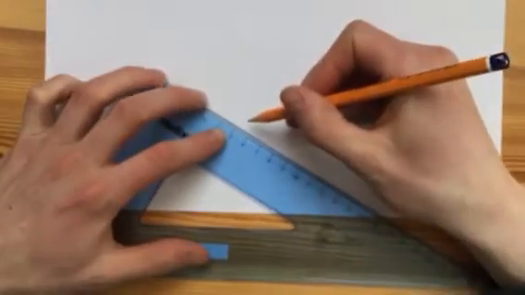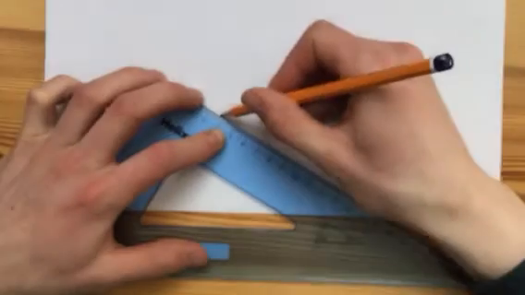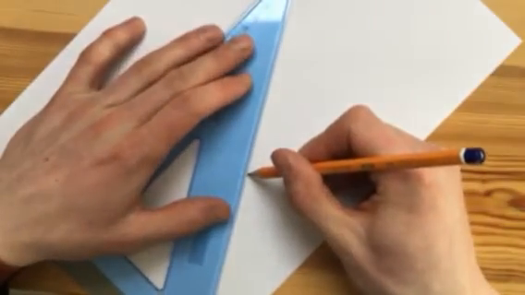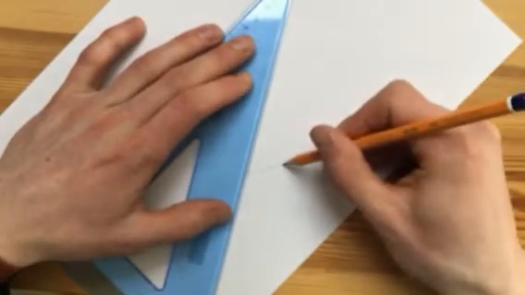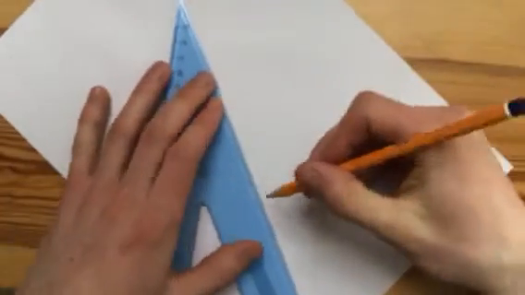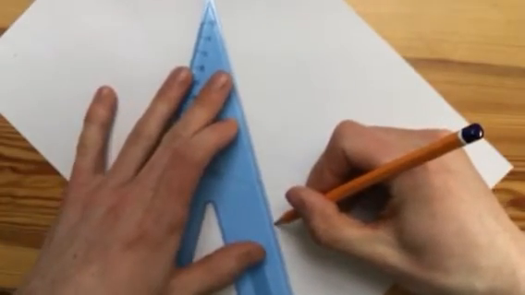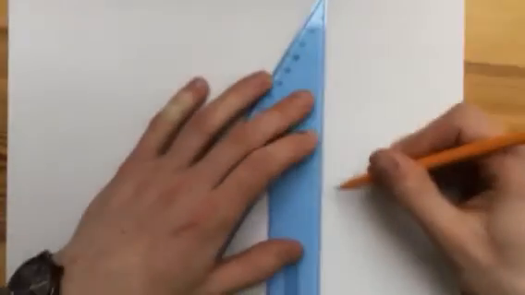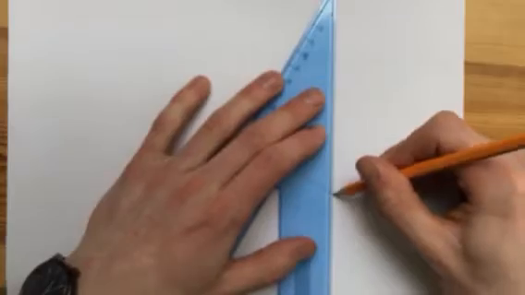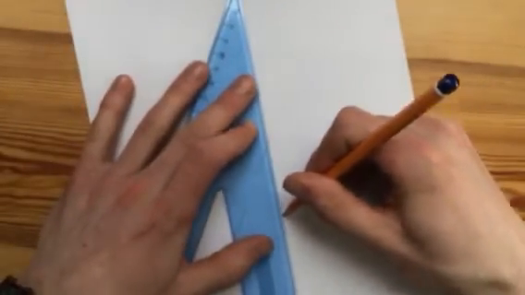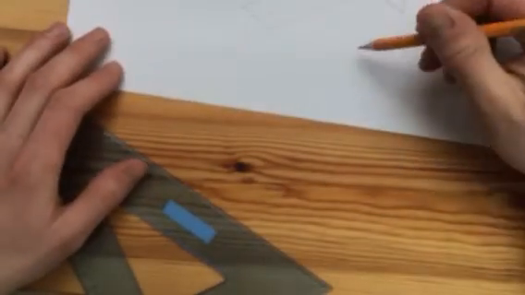So you can heavy that in. So there's your arrow.